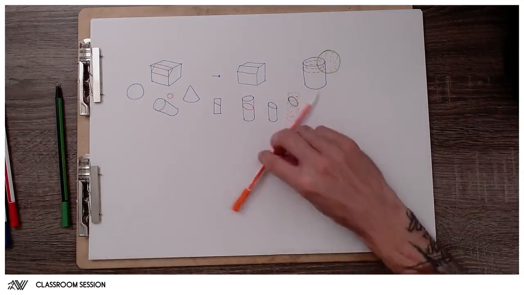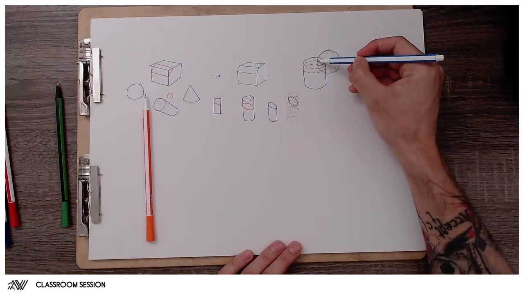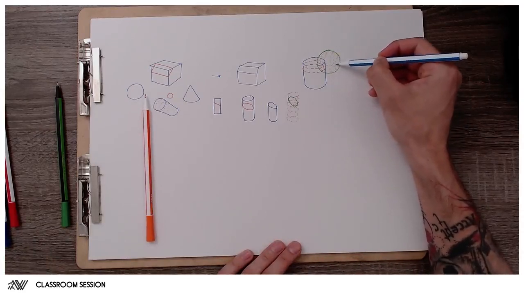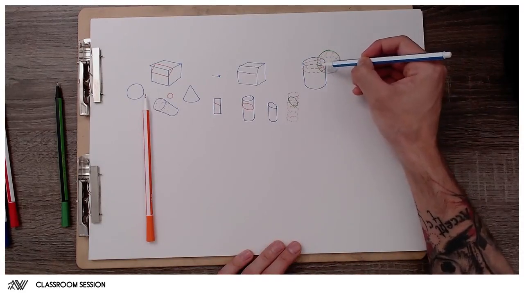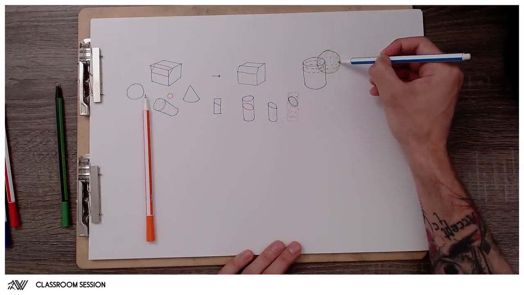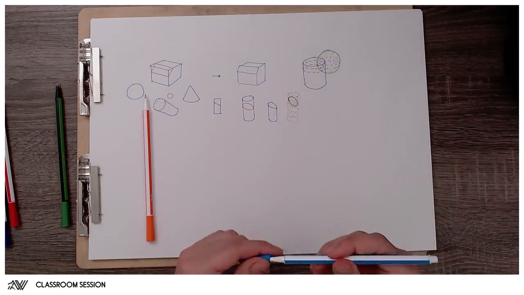And I'm just going to use yet another color. So we need to be very much aware of the topology of the simple shapes that we're creating in order to understand what contours are interacting with each other.